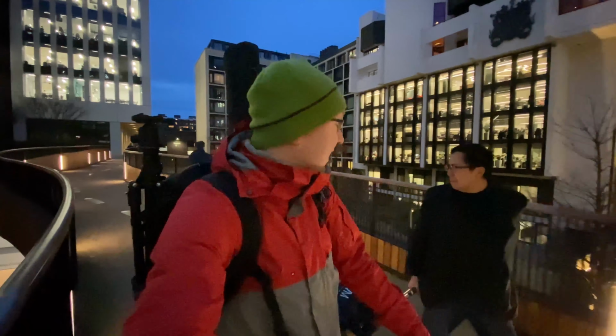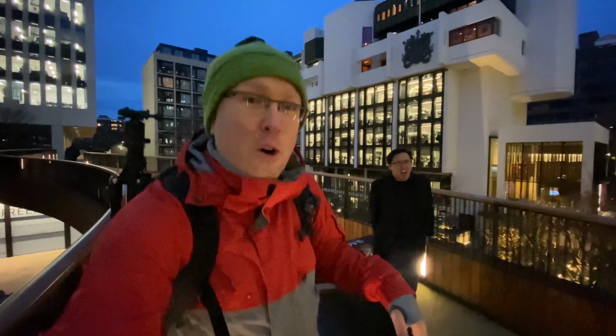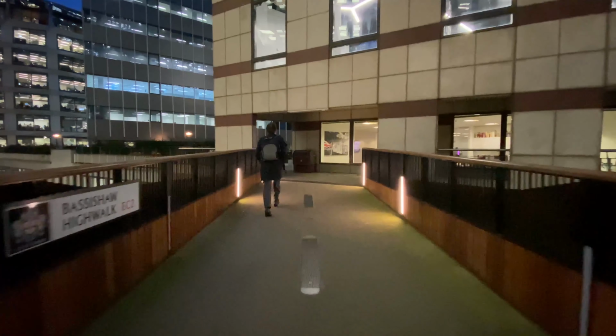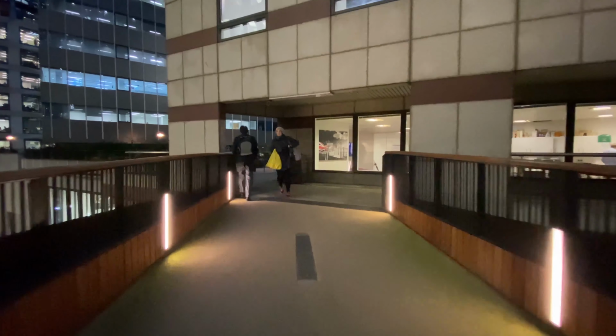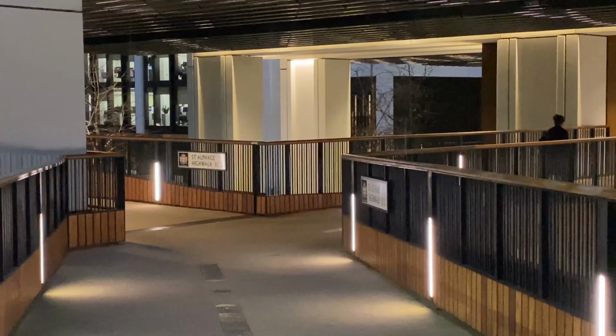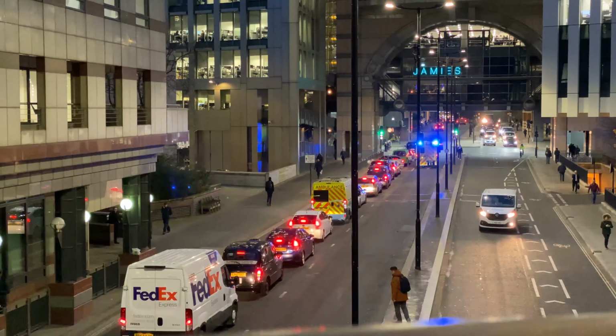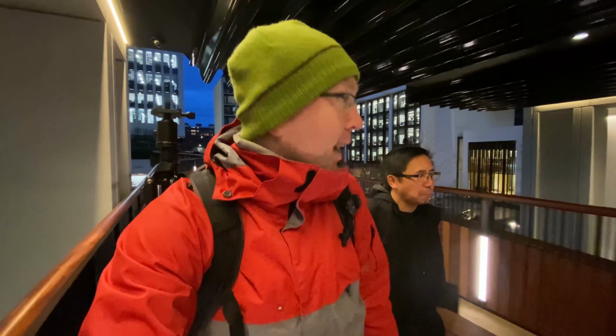Oh my god, this is amazing! I absolutely love these highwalks. I literally think there should be more of these highwalks all around London. You get to cross above the streets. I don't know if you're allowed to put a tripod here, but it's just so cool.